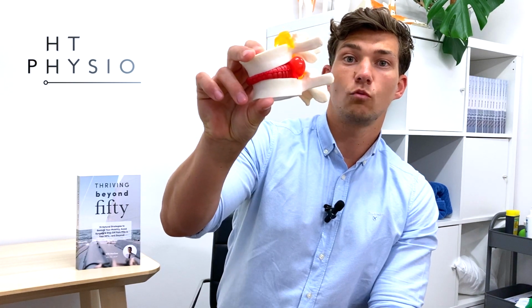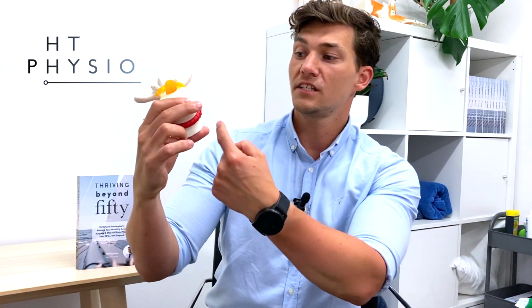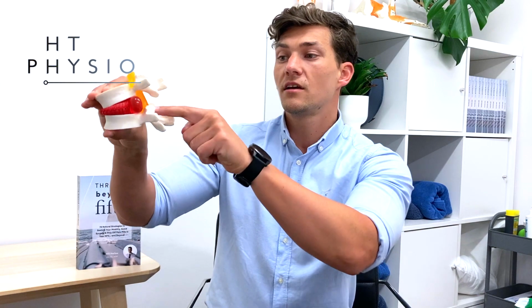And this is when we have a weakness in the outer layer of the disc and the inner material starts to push back. Now, if that gets worse, that can become something called a disc herniation, which is where the bulge doesn't stop there, it actually leaves the disc and it can start to pinch that nerve. A bulge can do that as well, but a herniation can also pinch that nerve.